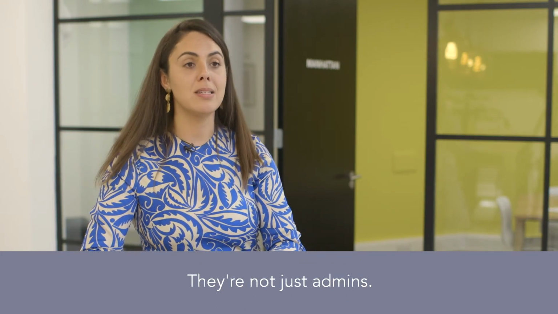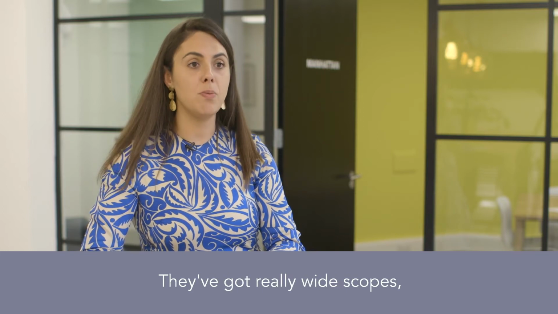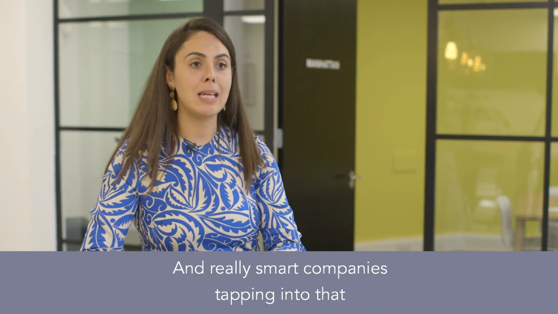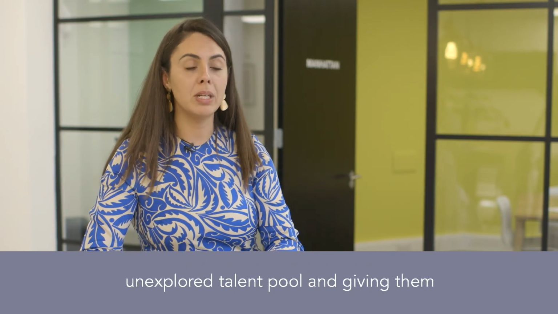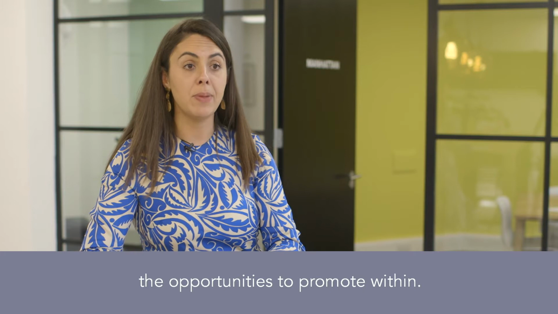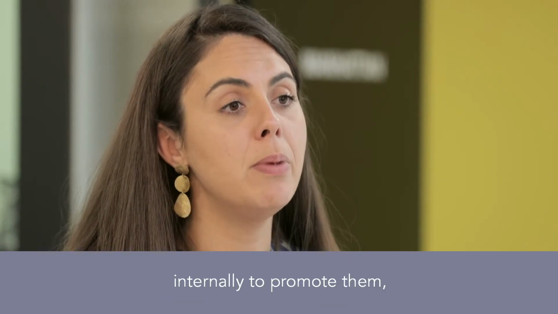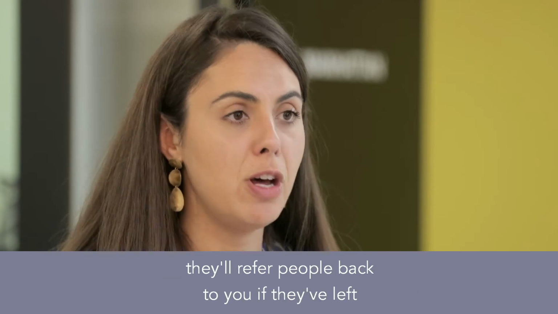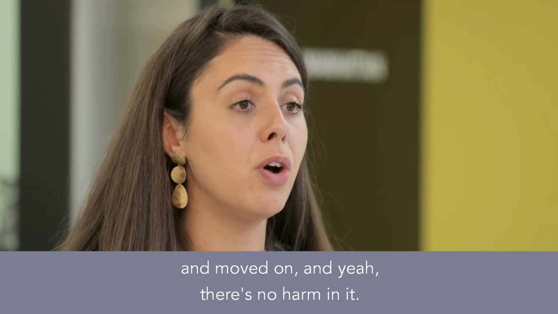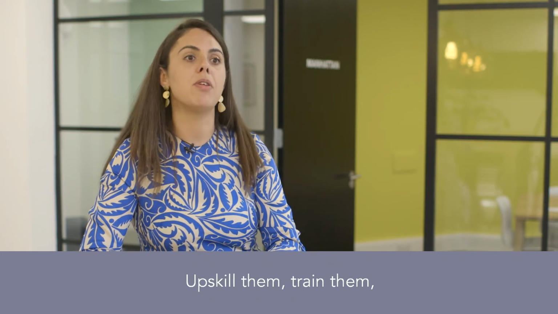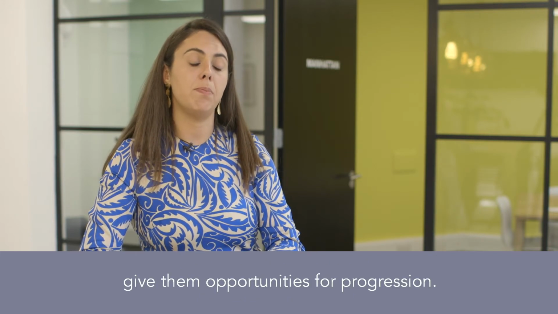They're not just admins. They've got really wide scopes. They get involved across the business. They've got fantastic networks, and really smart companies tap into that unexplored talent pool and give them the opportunities to promote within. So upskill them. Even if you can't offer them an opportunity internally to promote them, they're going to be so much happier. They'll refer people back to you if they've left and moved on. And yeah, there's no harm in it. It's absolutely brilliant. Upskill them, train them, give them opportunities for progression.